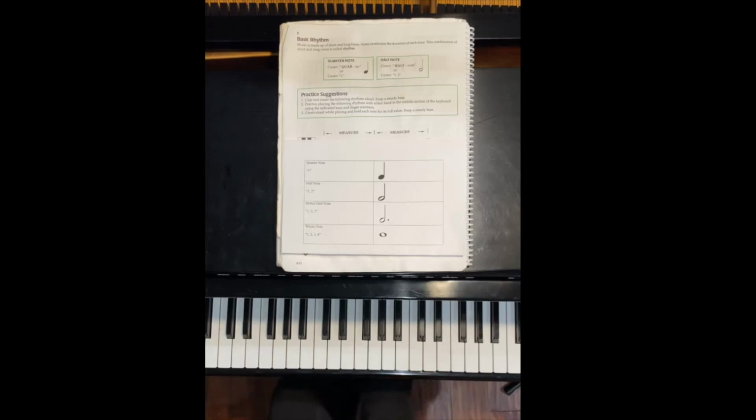Hello everyone, this is lesson video number 4. In this lesson, we'll be going over the concept of basic rhythm. Music is propelled forward by the rhythm, the movement of music in time.